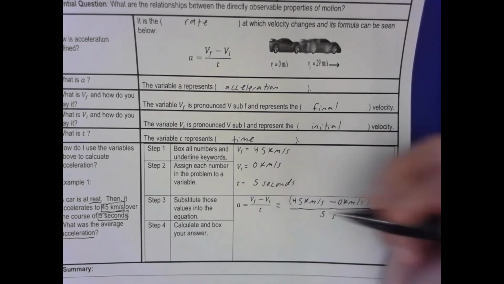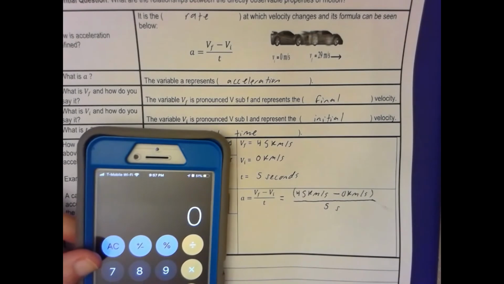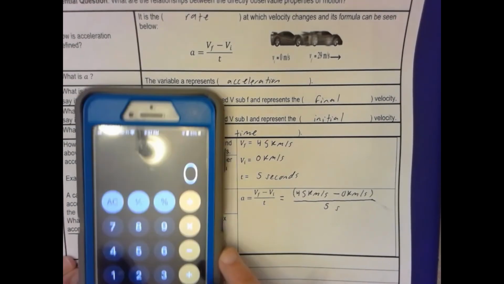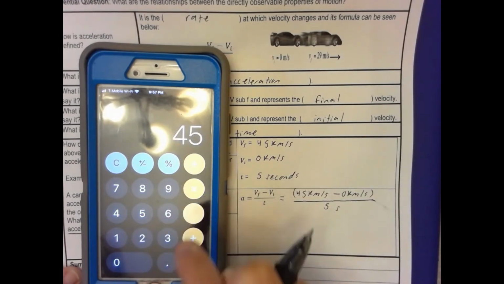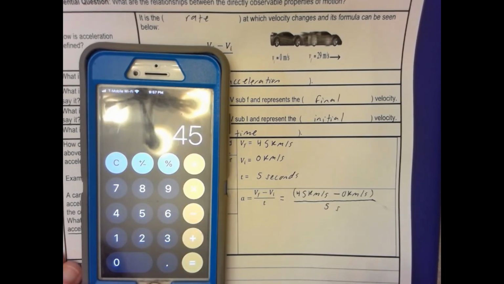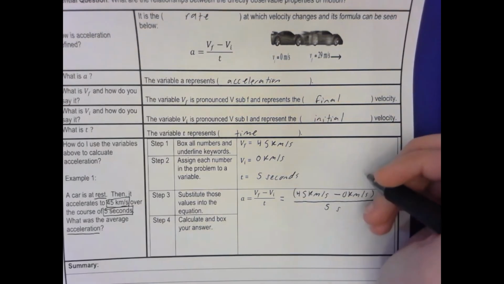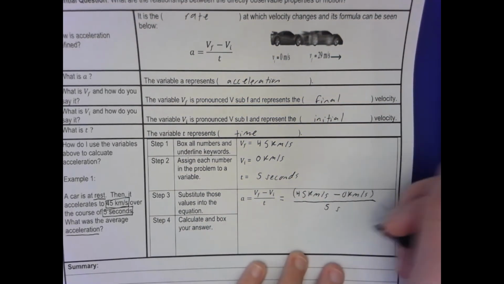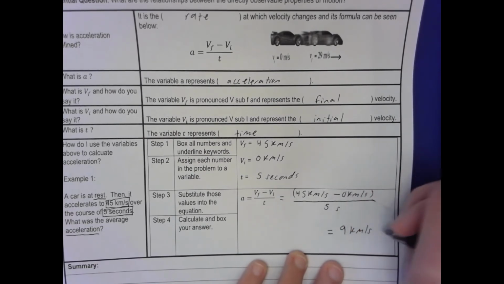Now, let me pull out a calculator. The parentheses at the top mean that I have to do the top operation first. You guys will use Desmos and you can type in the parentheses. I don't have that to show you physically, so I'm just going to do it on my phone. 45 minus 0 still gives you 45. Then if we divide by 5, we get 9. So that's going to be equals 9 kilometers per second squared.